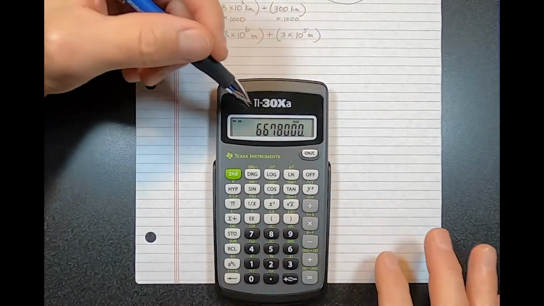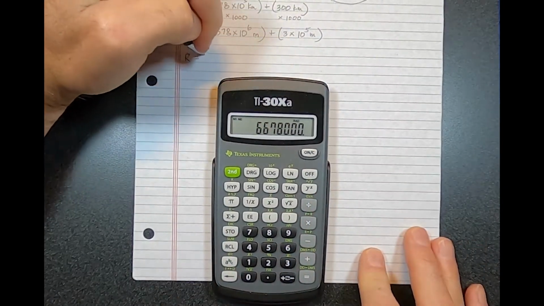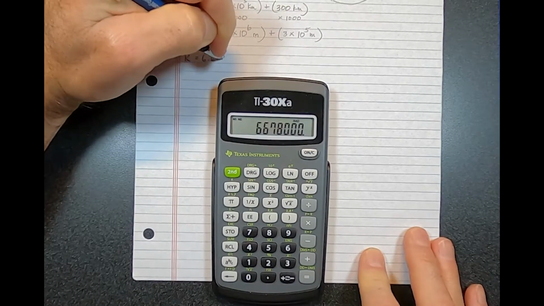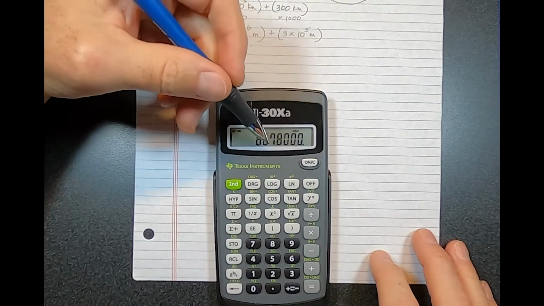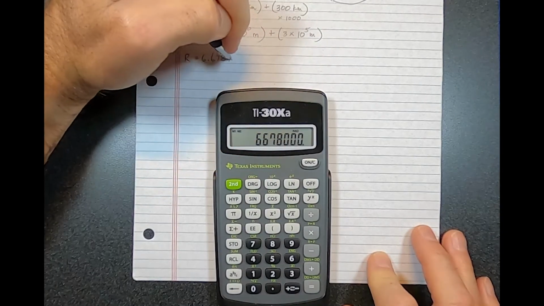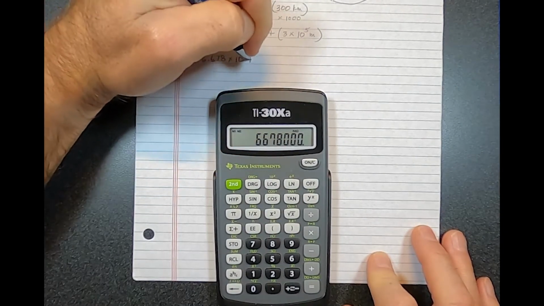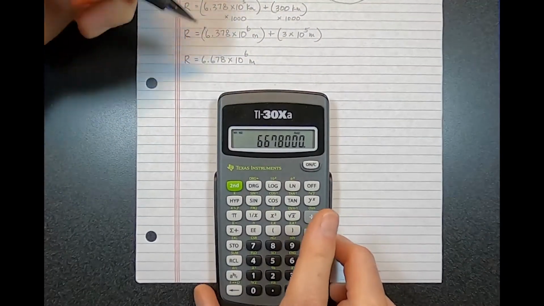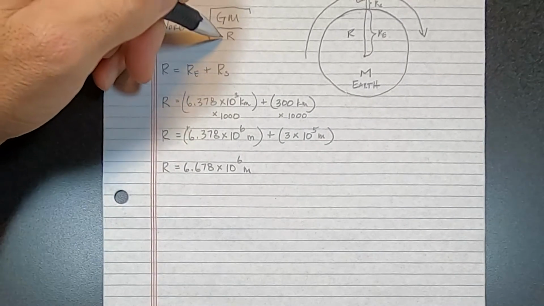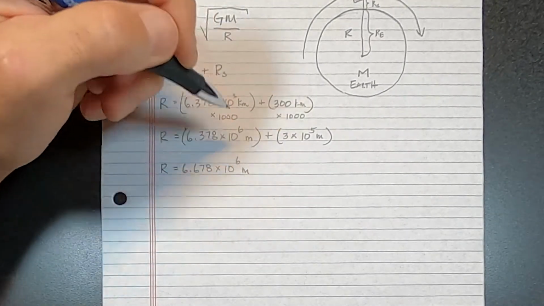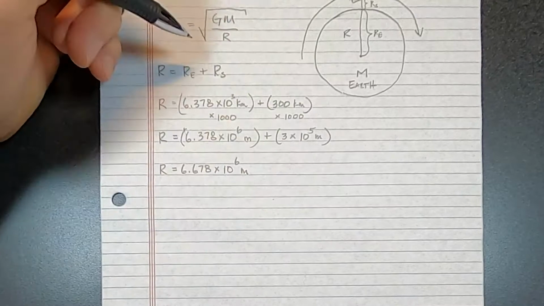So this is our answer. It's going to be 6.678 times 10 to the 6 meters. So this number is the r for this equation. Notice it's in meters, and we've got the two combined together.